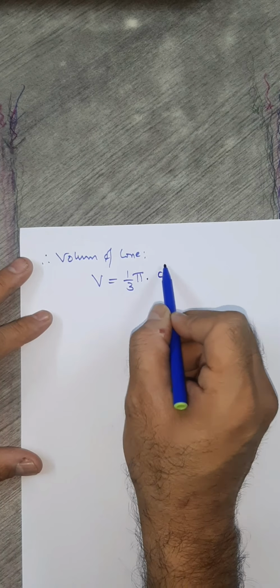Here 1 upon 3 pi c square as it is. You have just h upon 2c plus h squared. This is the expression which involves h. This is the function of h. So we differentiate it now.